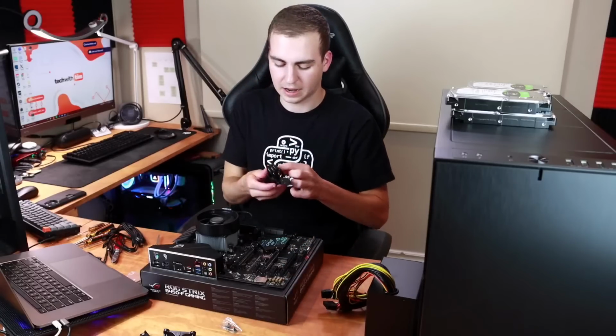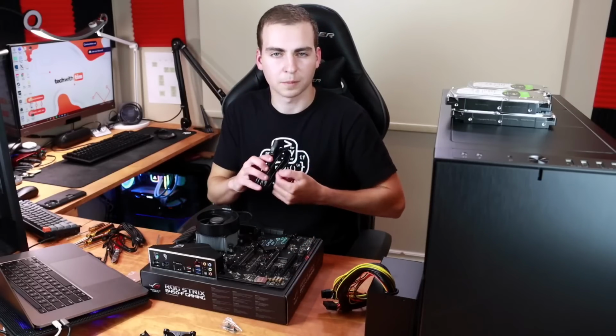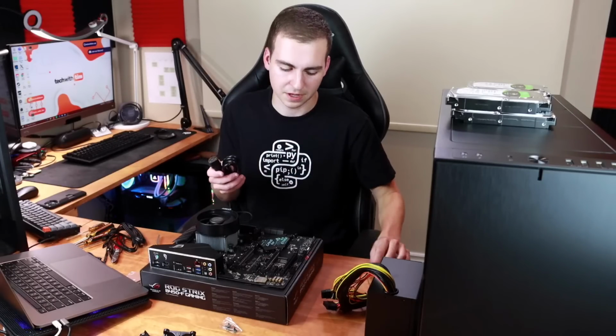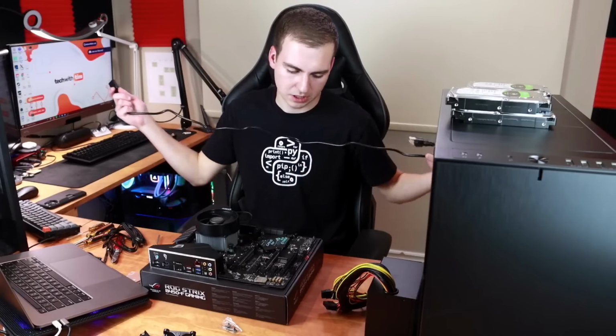I do actually have a UPS, uninterruptible power supply, that this is going to go into. So in theory, unless there's a really long power outage, this should never be out of power. And that's, yeah, kind of the point of it.